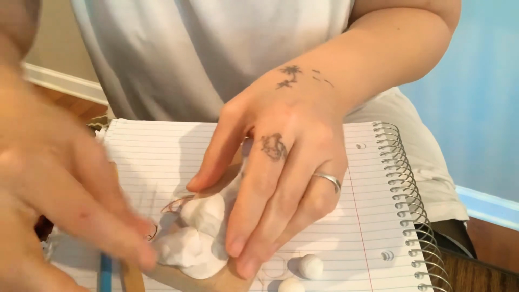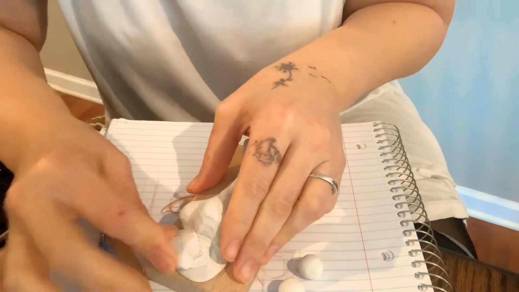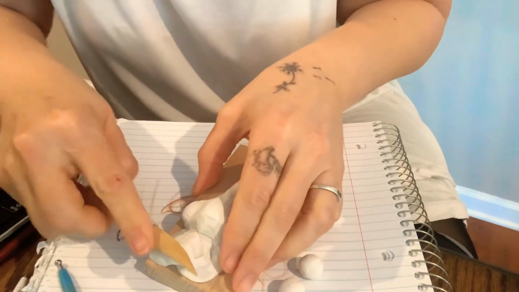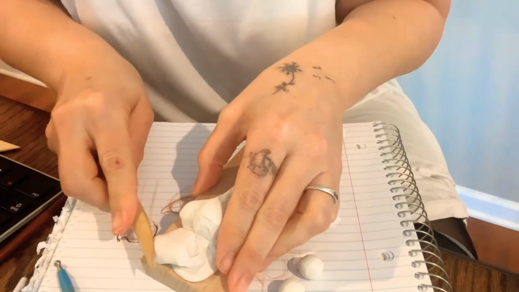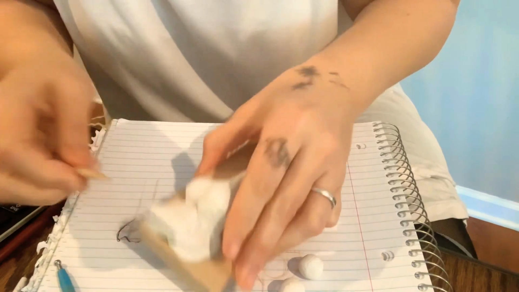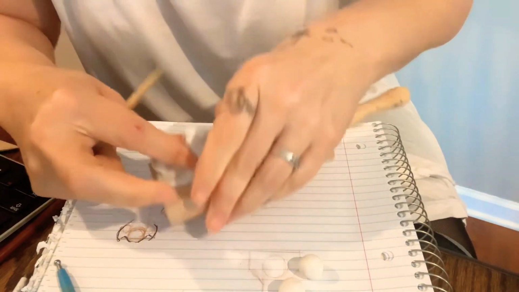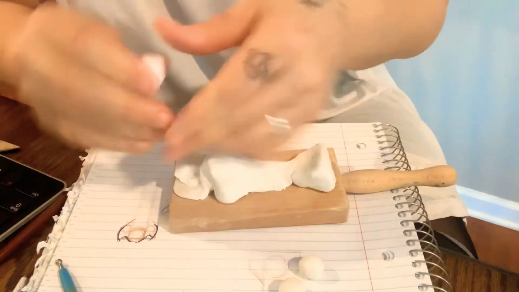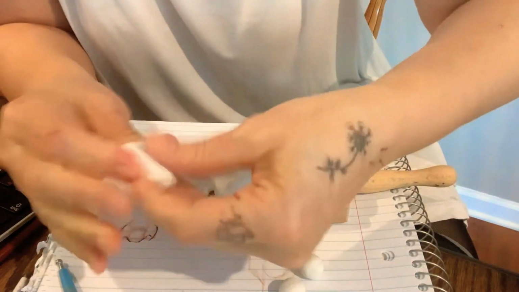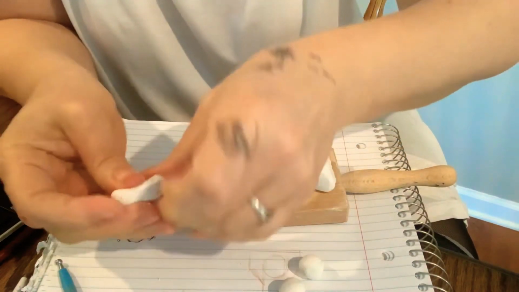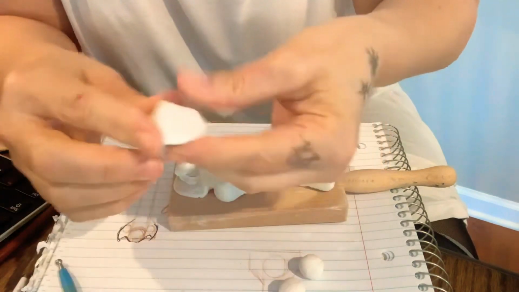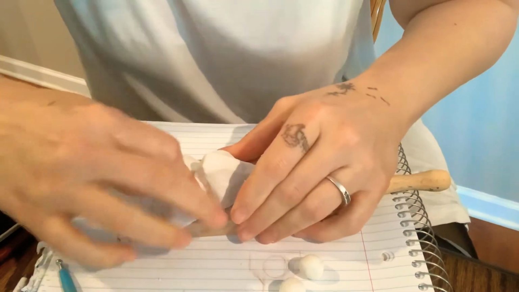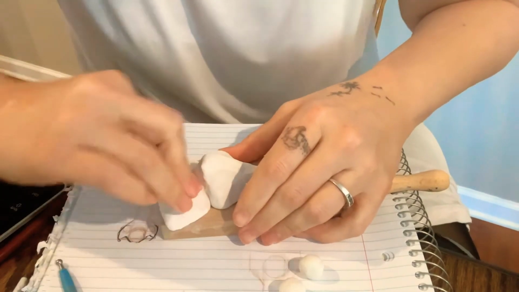And I'm just going to do this one side for the sake of not making this video 6 hours long. So you just start to mesh all this stuff together, and put some on this side too, just so this makes more sense. So it's thick on this side and thinner on this side to create an upper lip.